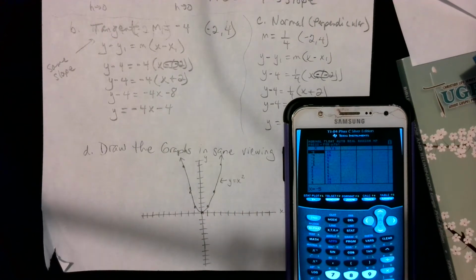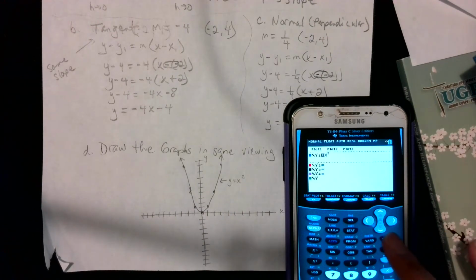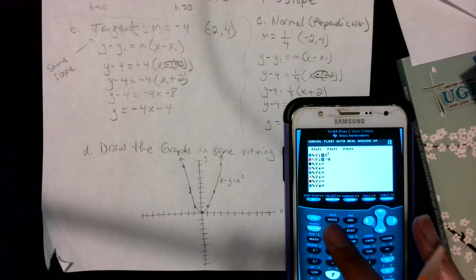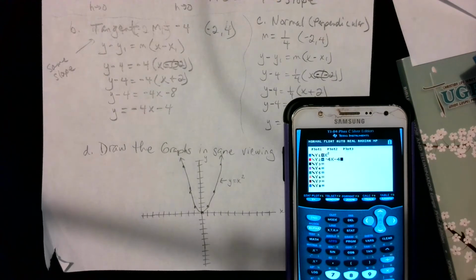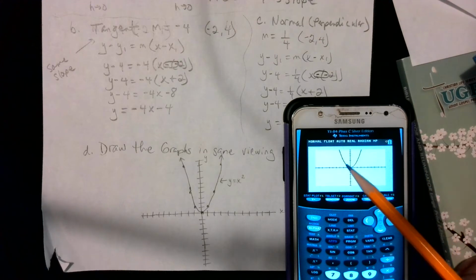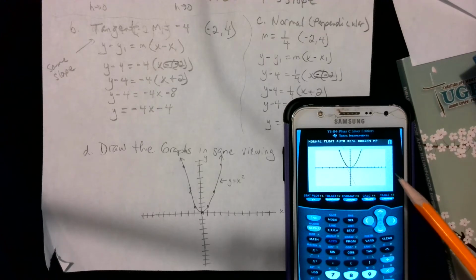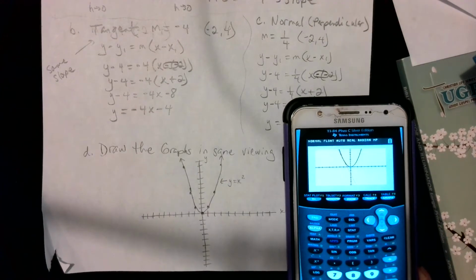Alright. So then I'm going to press y equals, and for Y2 I'm going to put my tangent equation, which was -4x minus 4. And tangent equation means it's going to hit our curve at least one time. You can barely see it.